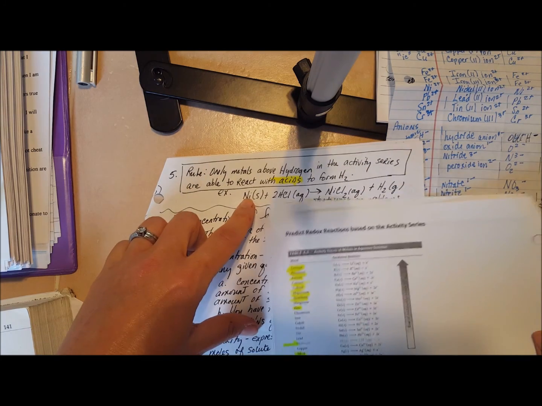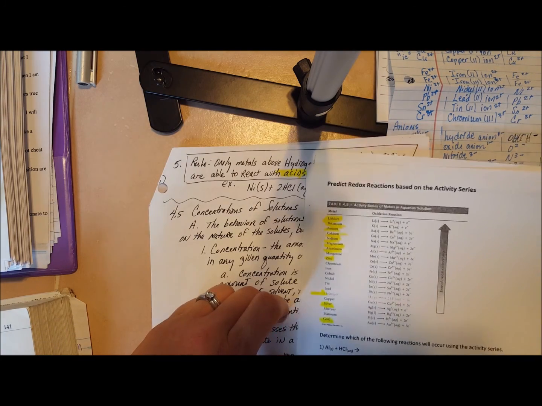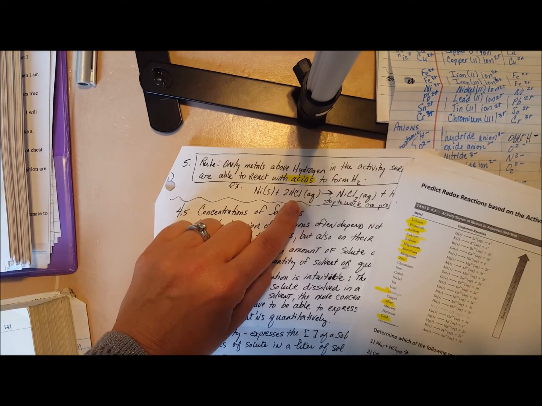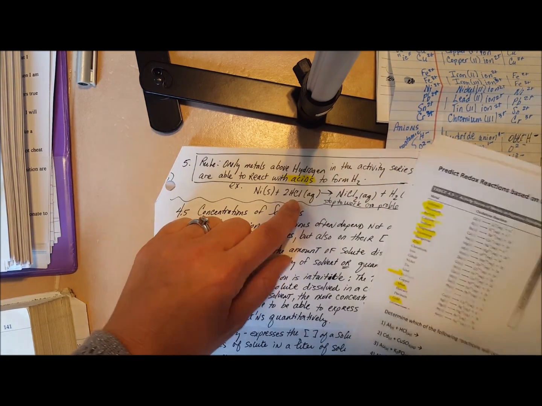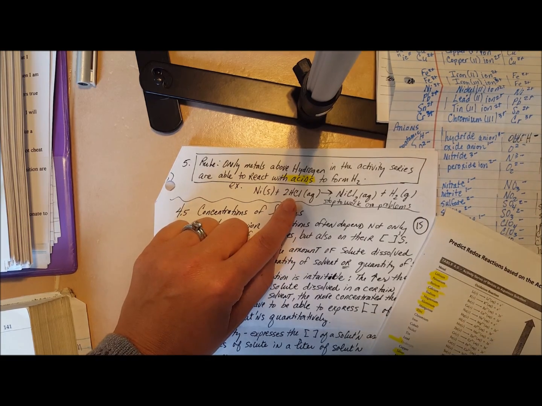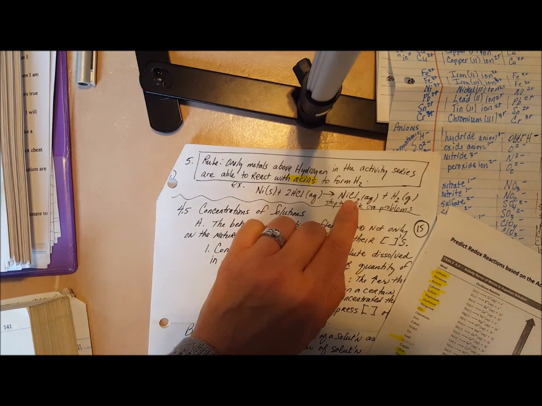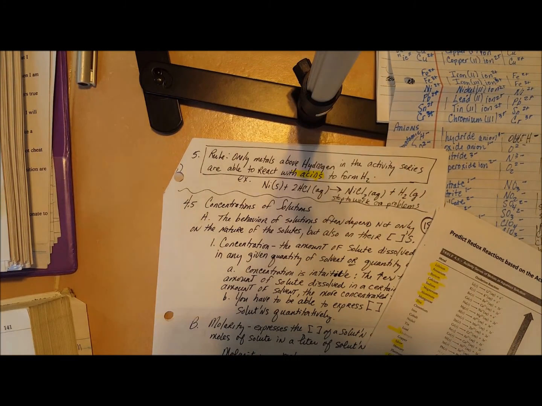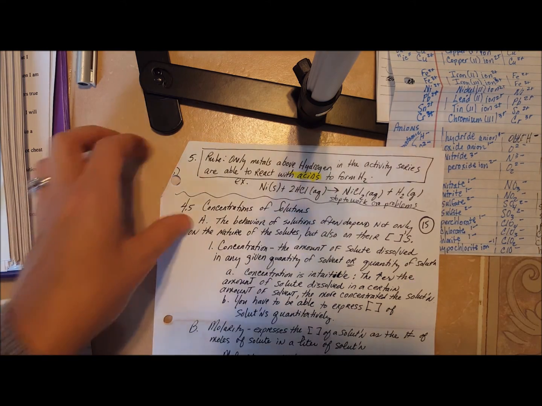So nickel is the example. Is nickel above hydrogen? It is. So nickel is able to react with hydrochloric acid, and nickel displaces the hydrogen, and we get nickel chloride plus hydrogen gas. Okay, this is where I want to stop and have you work on the problems.